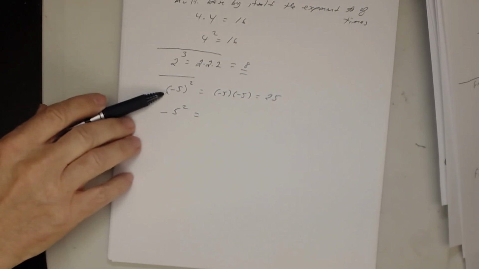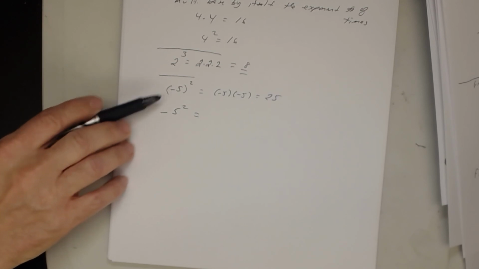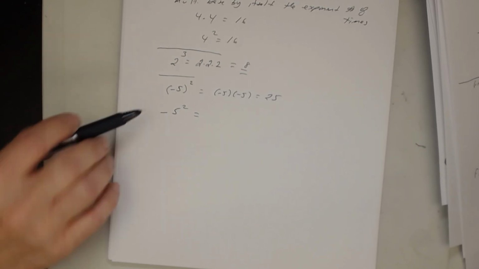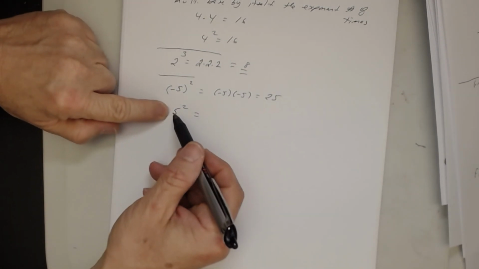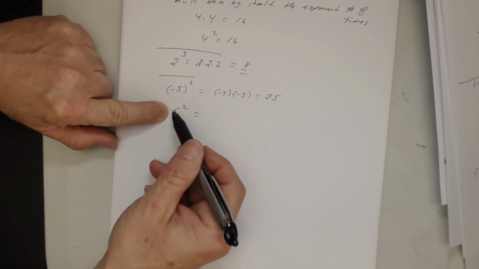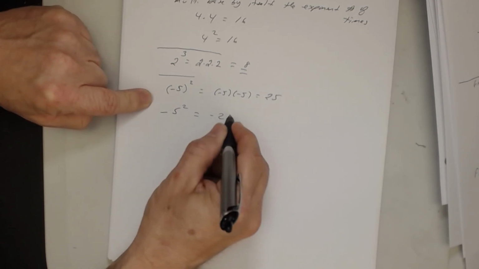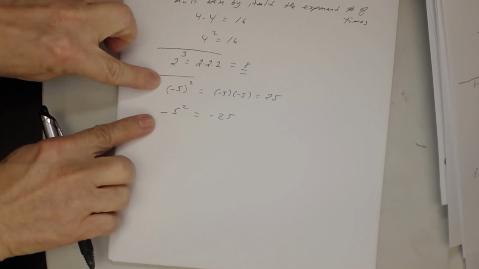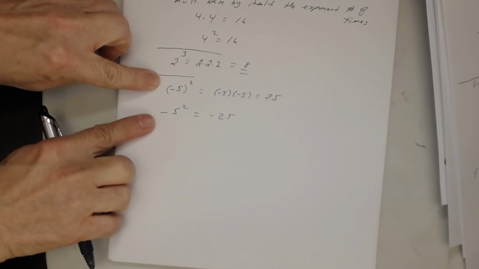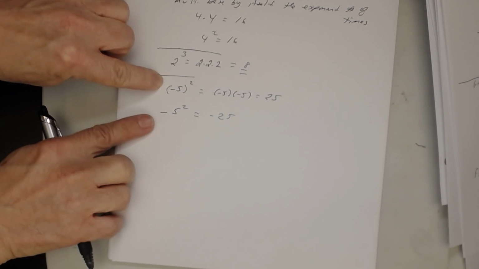In the first one, my base is what? Negative 5. If there are no parentheses there, the base is only 5. So what's being squared? Only 5. So what's 5 squared? 25. But I have to make it negative. So the answer is negative 25. There is a difference between these two notations. If I want the base to be negative, I have to put it in parentheses. Make sure you know that.